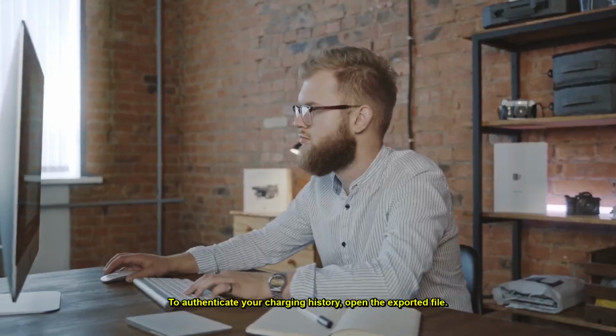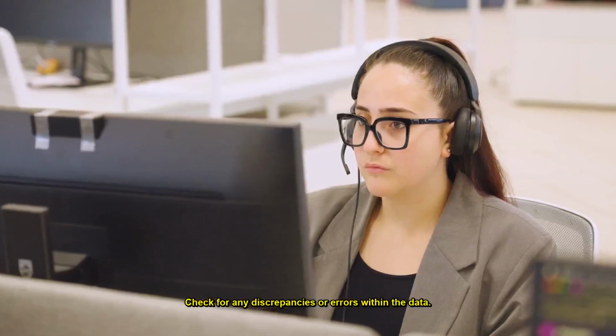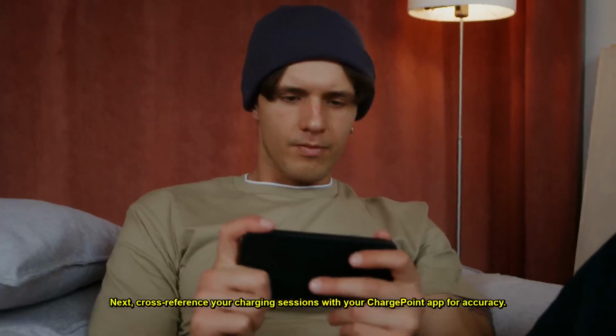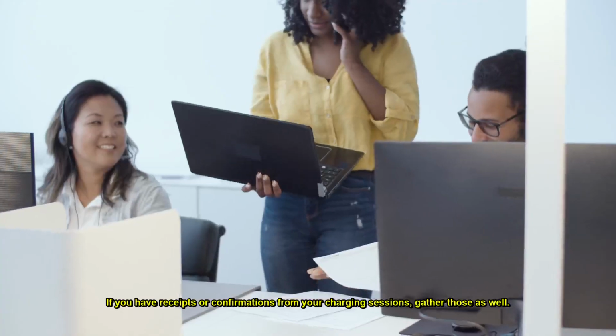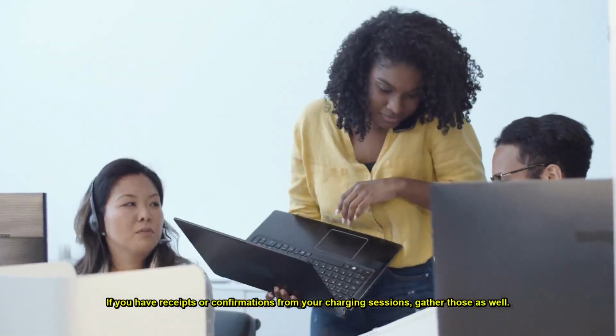To authenticate your charging history, open the exported file. Check for any discrepancies or errors within the data. Next, cross-reference your charging sessions with your ChargePoint app for accuracy. If you have receipts or confirmations from your charging sessions, gather those as well.